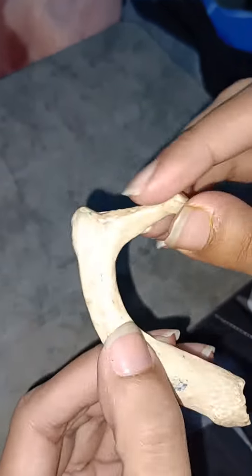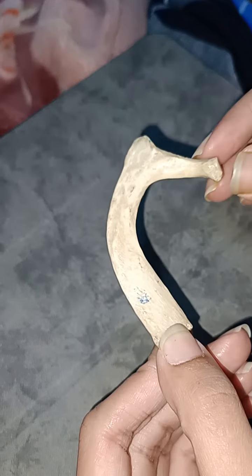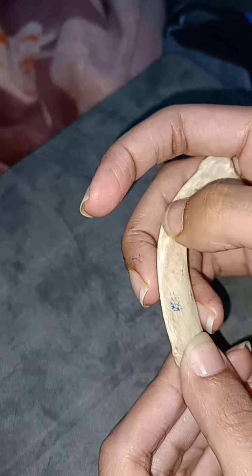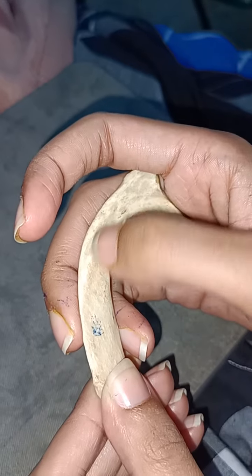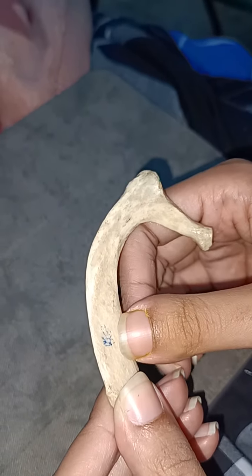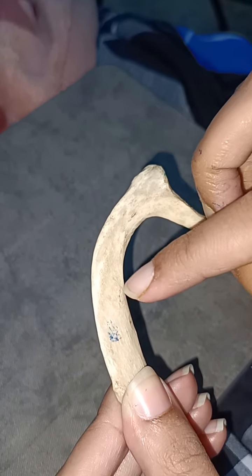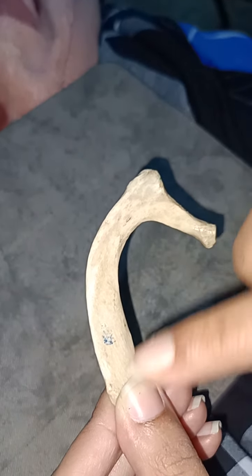Then the inferior surface. The inferior surface has an outer border and an inner border. On the outer border there is attachment of the external intercostal muscle. Just medial to it there is attachment of the internal intercostal muscle, and on the inner part there is attachment of the costal pleura and endothoracic fascia. And from above downward there is vein, artery and nerve: intercostal vein, intercostal artery and intercostal nerve.